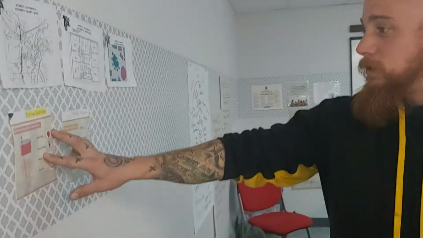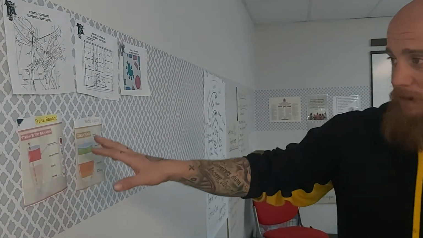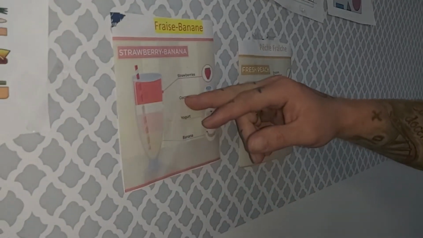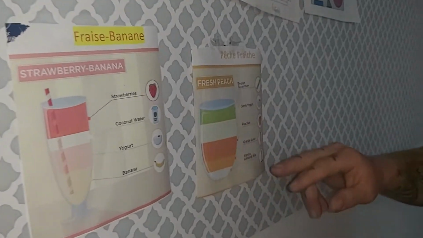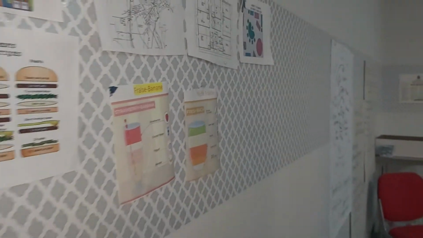These are both mimetics that show you how to make a smoothie. There are 2 mimetics here. Strawberry banana shows you in which order to put the ingredients before you put it in the blender. And this one is fresh peach, and it shows you the 5 ingredients in which order to put them in before you put them in the blender.